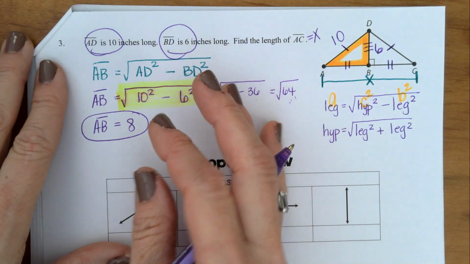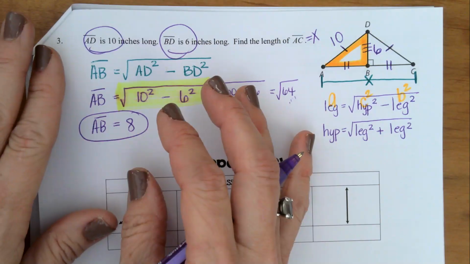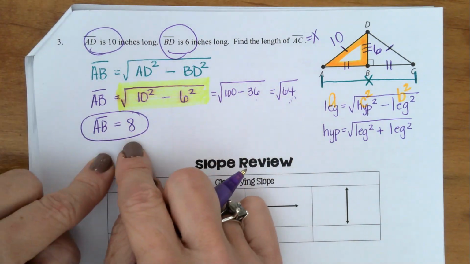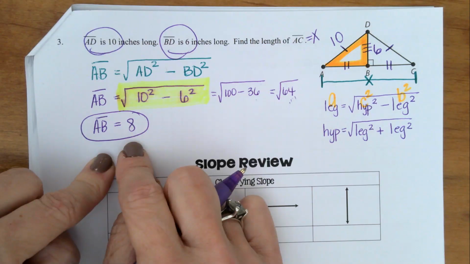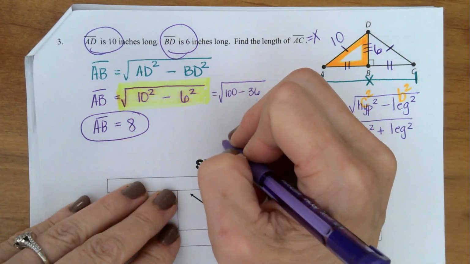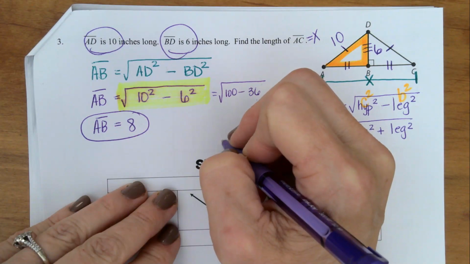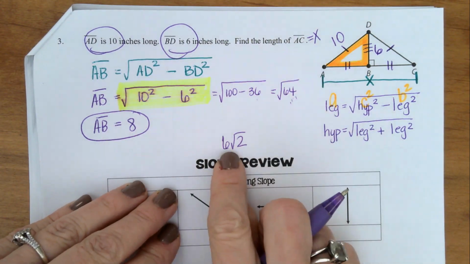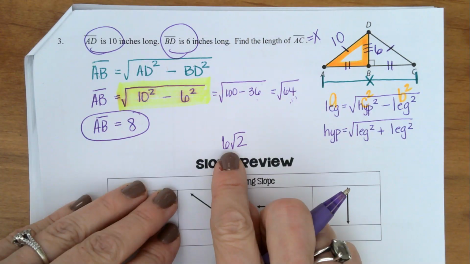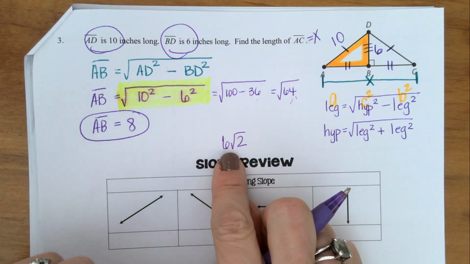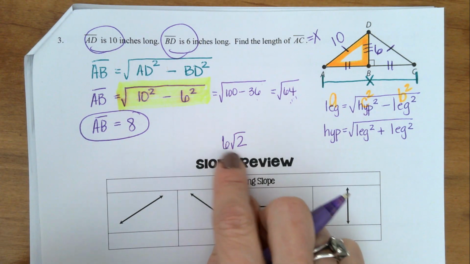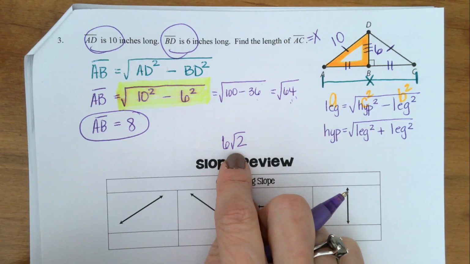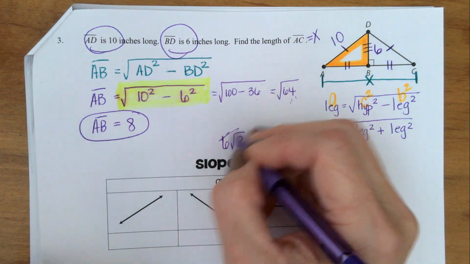I need you to understand something in geometry. Sometimes your answer is a whole number. Sometimes it might look like this. If you're using the NumWorks calculator or the NumWorks app on your phone when you're at your house, you can also get to it on the computer. But you might get an answer like that. That's not wrong. So just so you know.